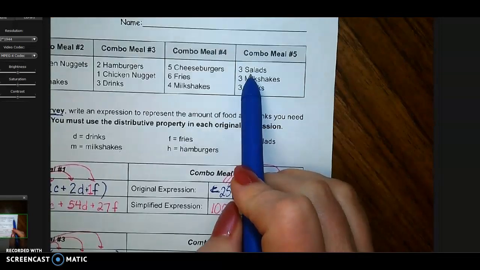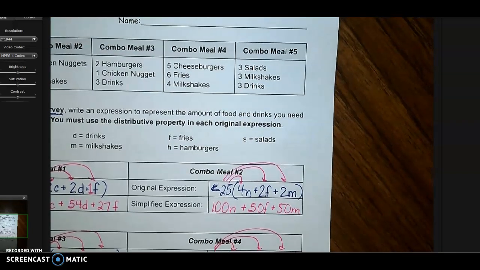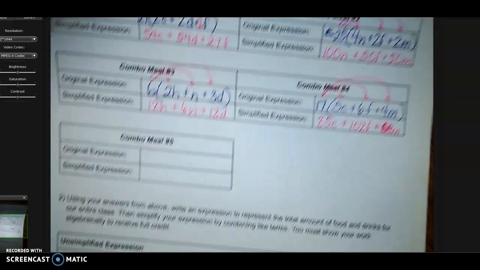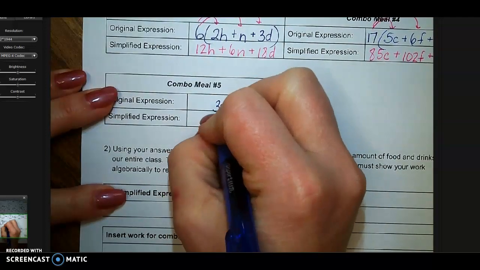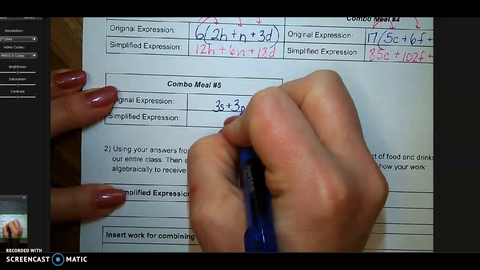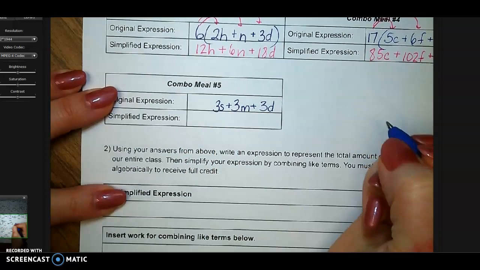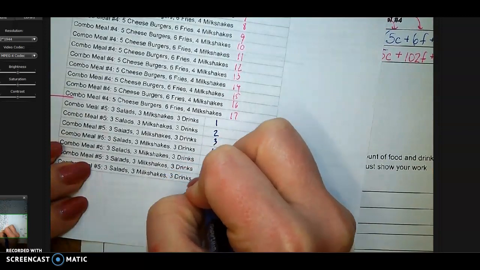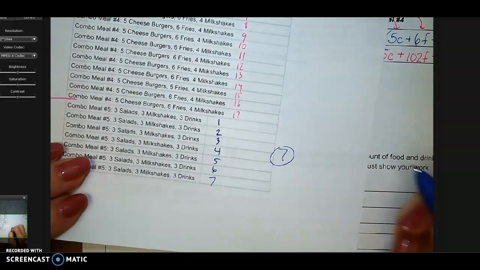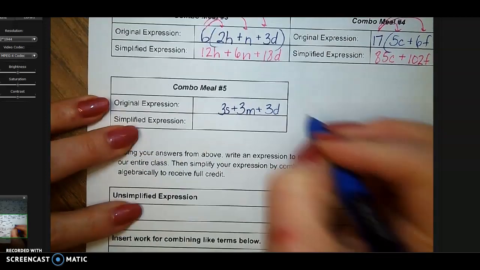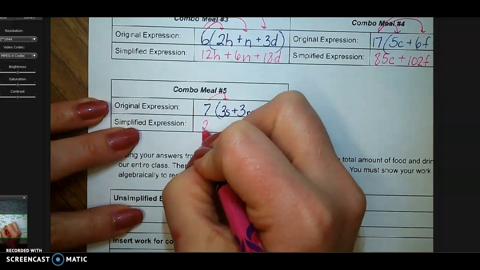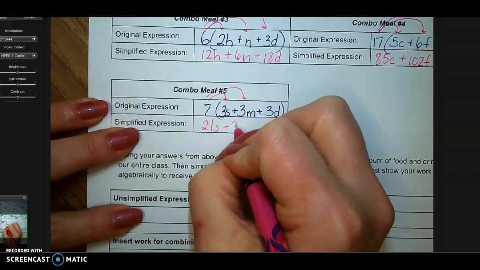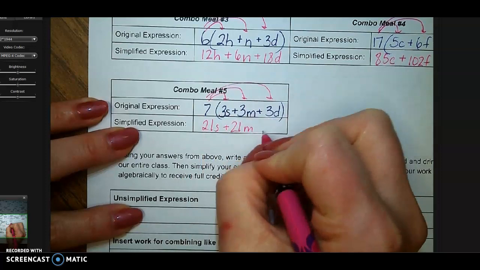Our last combo meal there is number 5, and combo meal number 5 is the healthy choice there. It's got 3 salads, 3 milkshakes, and 3 drinks. Although I think once you do the milkshakes and drinks, it's not so healthy anymore. When I go back over here, I've got 1, 2, 3, 4, 5, 6, 7 of those. So I'm going to multiply this all by 7, which means I end up with 21 salads, 21 milkshakes, and 21 drinks.